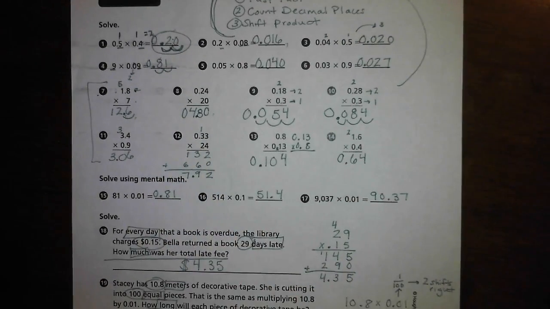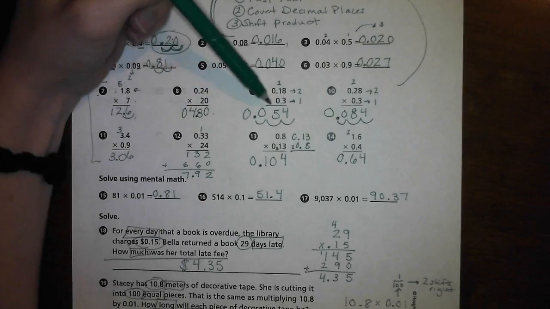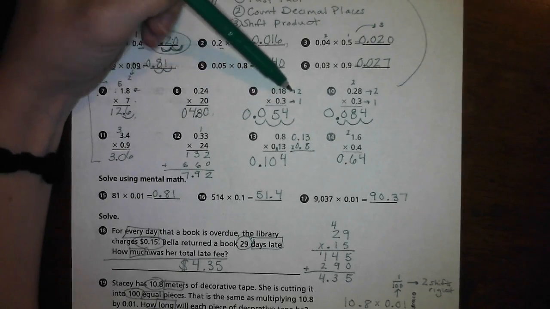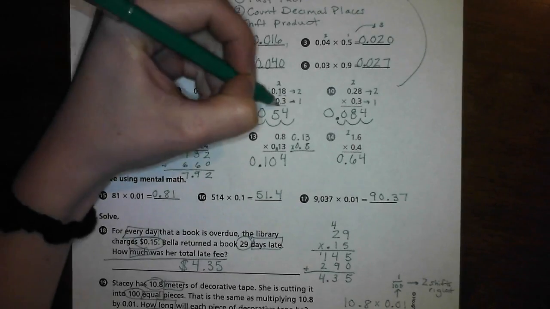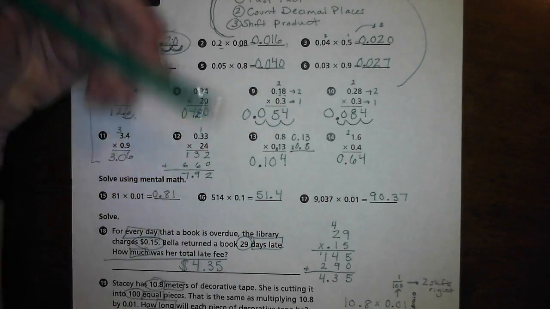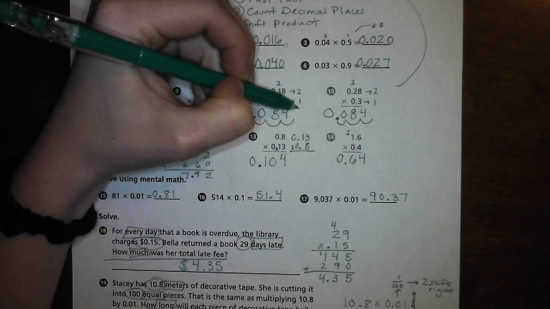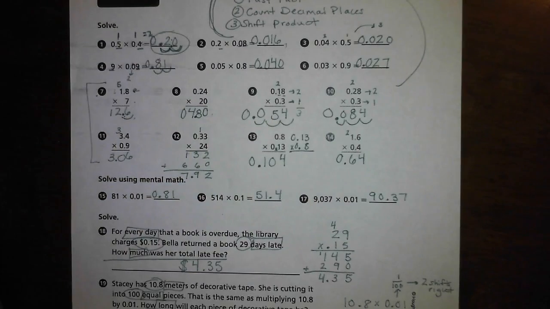But the rest of these, you multiply, you count. You'll see here I put numbers, so I wrote 2, that's for the 2 decimal places, and here I wrote 1, just so my brain knows, okay, so I have to shift 2 plus 1, 3 times in my answer, or my product.